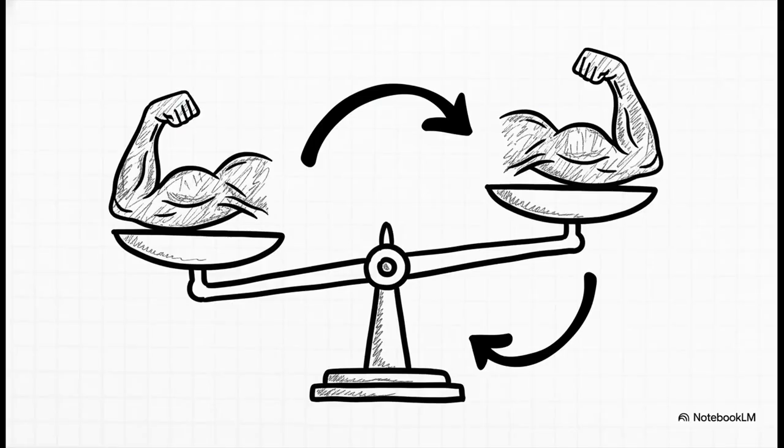Now, before we move on, we have to talk about the single most important principle of this entire exam, the golden rule. Always, always compare the left side to the right. A really subtle weakness can be so easily missed unless you directly contrast it with the strength of the opposite limb. It's a game changer.